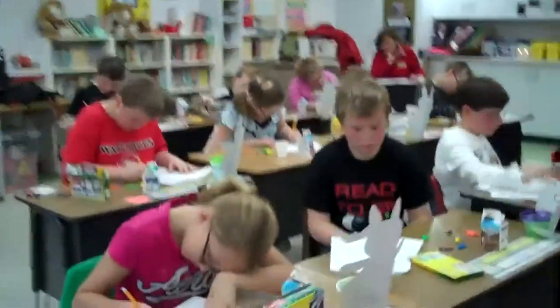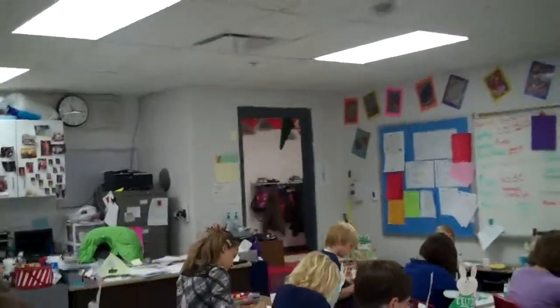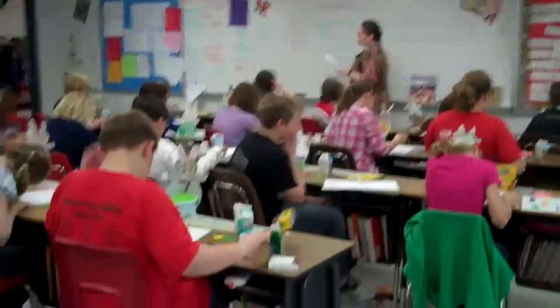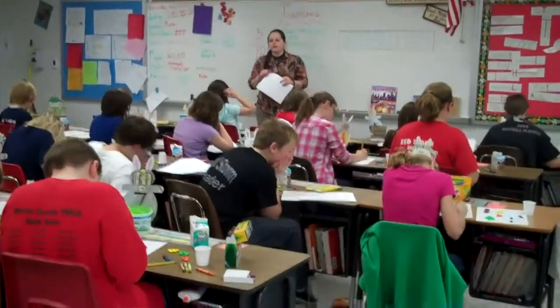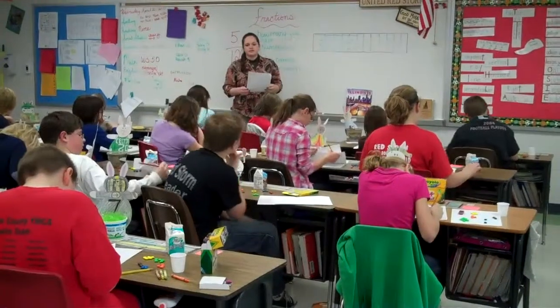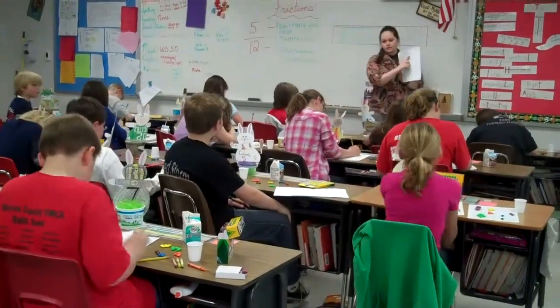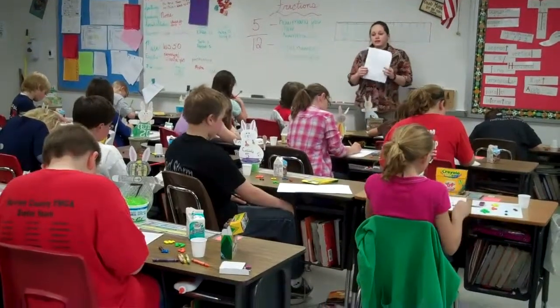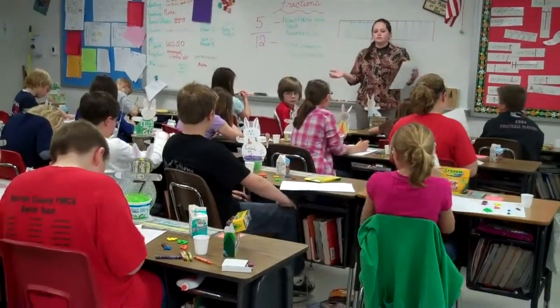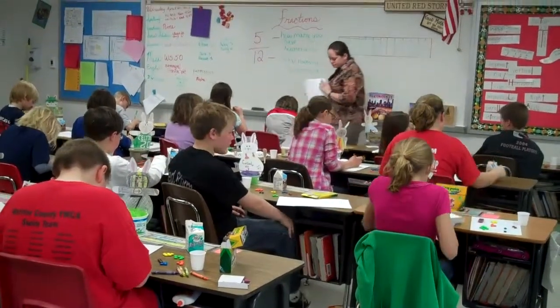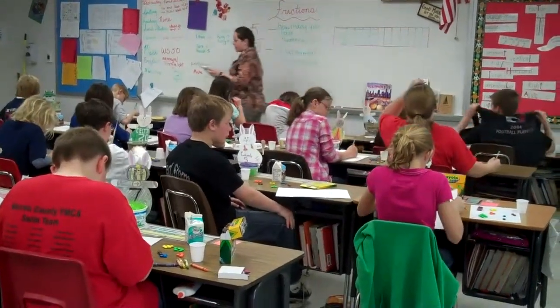On number 4, it says, look at the fraction you wrote for the red M&M's. What is the numerator? So you're going to write your numerator for the red on your line. So Toby, how many reds did you have? 3. So you would write 3 on the line. What was your denominator? How many did you have all together? 20. So then you would write it on the denominator. So go ahead and do that. Just for the reds.